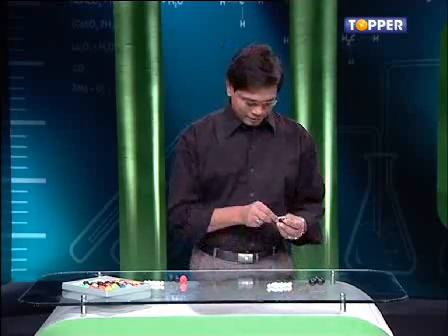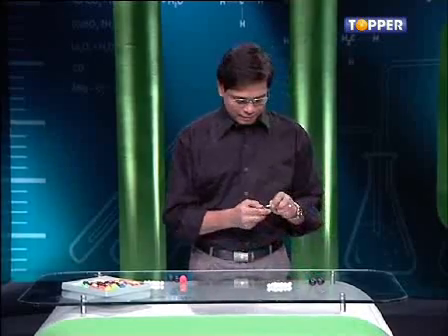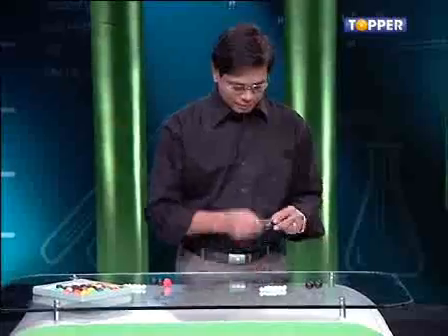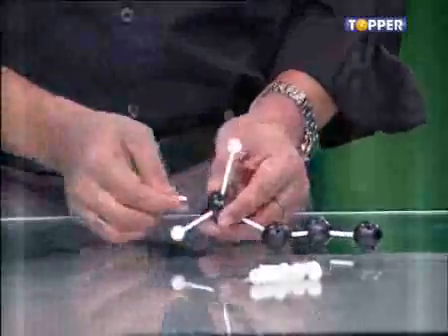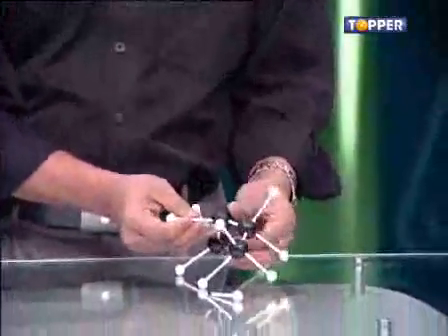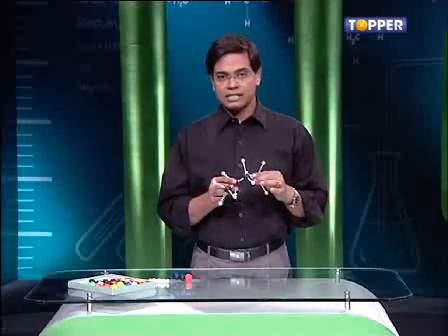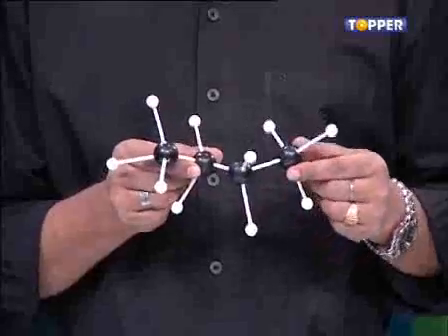Let us take the example of butane. It is an alkane with 4 carbons and 10 hydrogens. Now, if I try and arrange the carbon and hydrogen atoms, two structural arrangements are possible. This first one has carbons arranged in a straight chain and has the name n-butane.